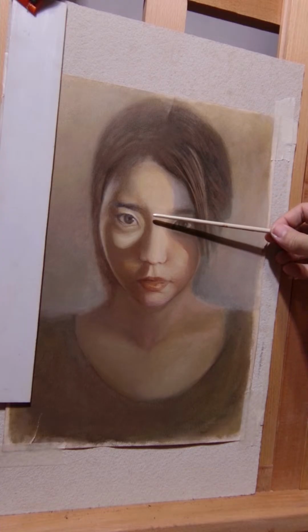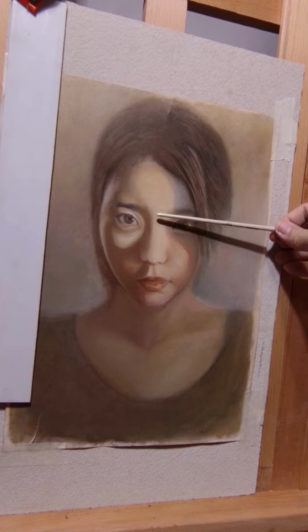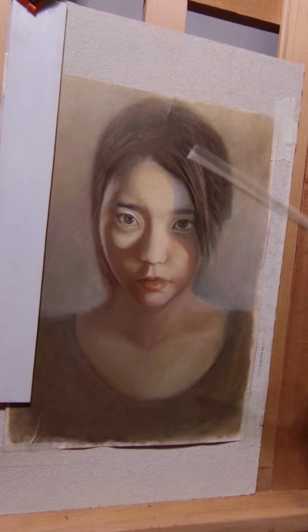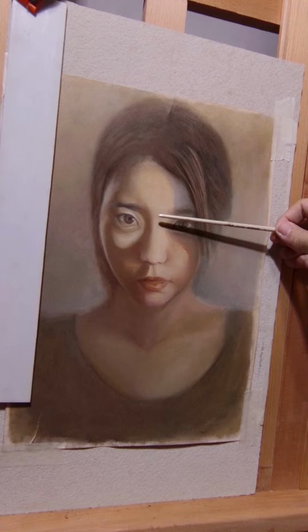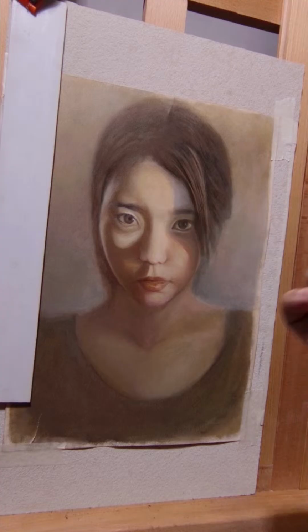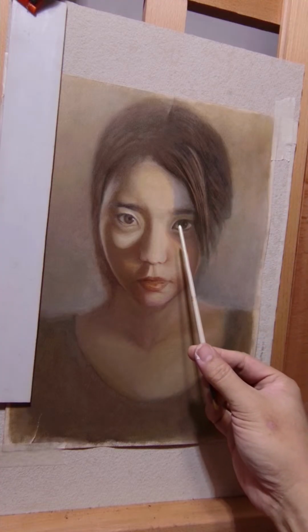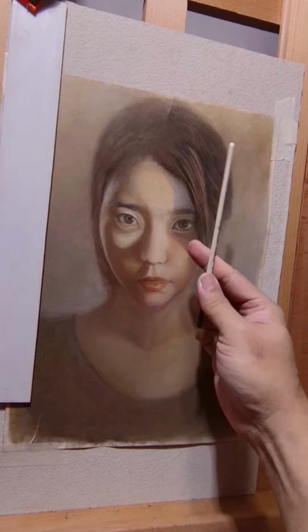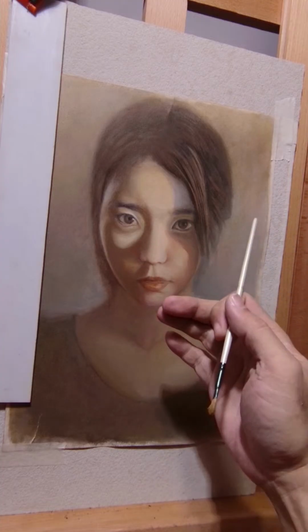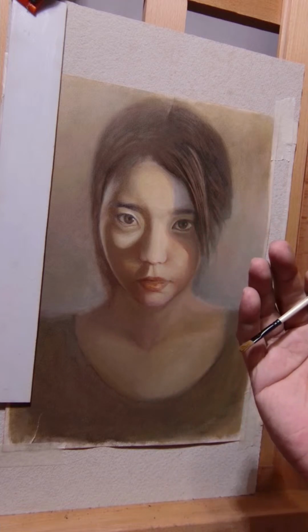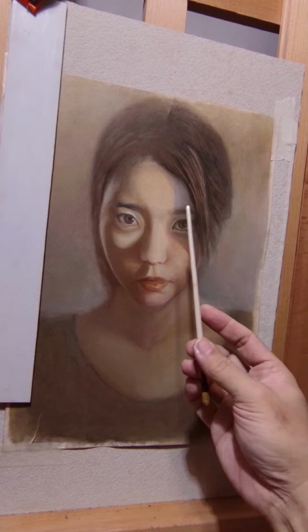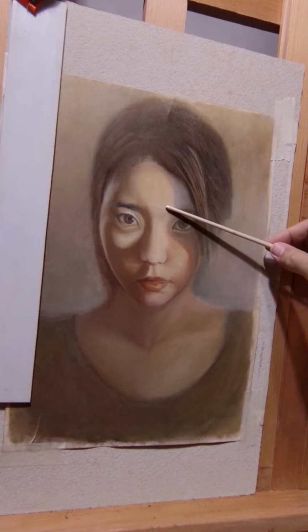There's only about 5% light loss as it turns away. So the desaturation is very slight. As we turn, we lose light, and as we lose light, we lose energy and vibrancy. There's a very subtle difference between here and here.